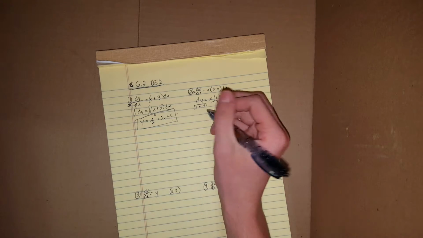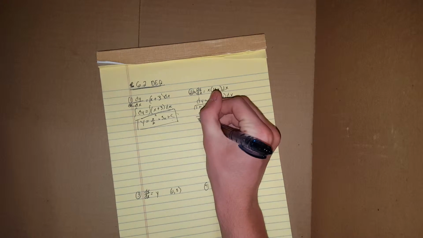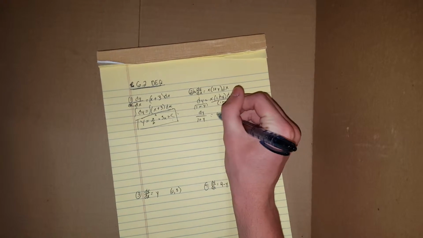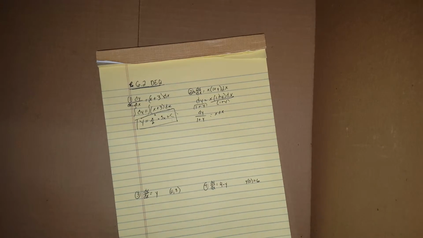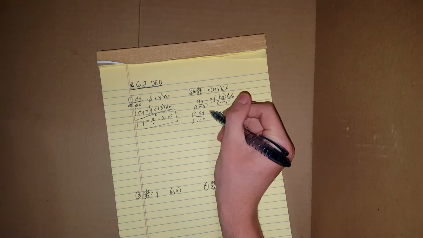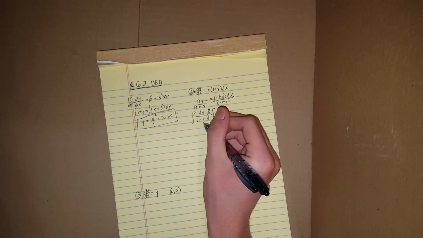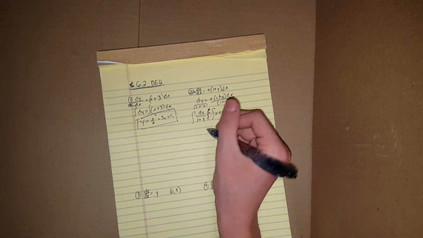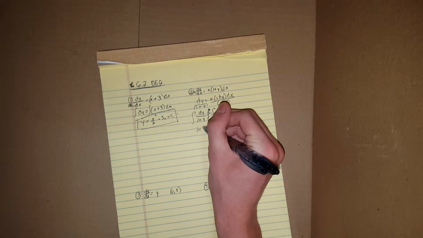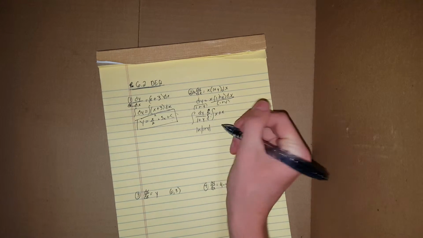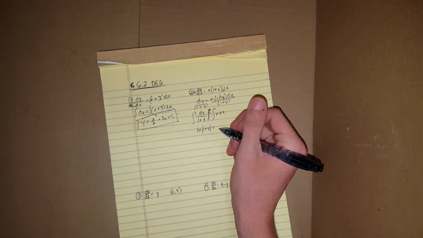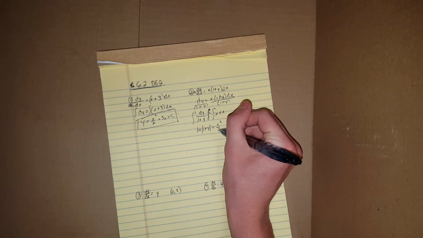Now, let's rewrite it so we can see it better. Now we're going to integrate. Over here, not here. And for this, we're going to use the natural log rule. So natural log the absolute value of 1 plus y is equal to x squared over 2.